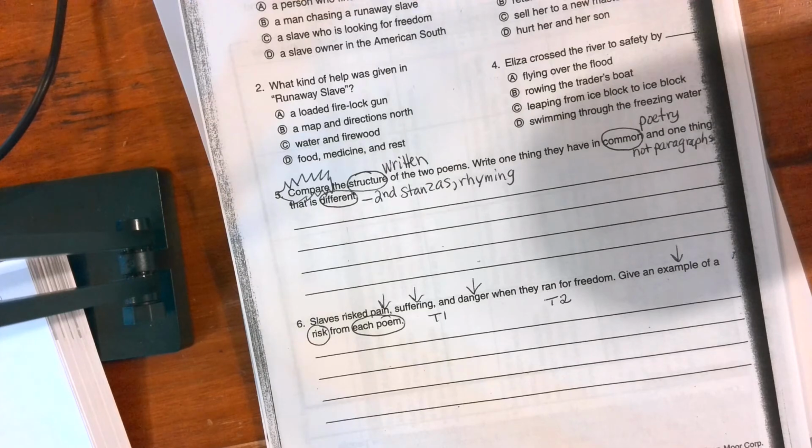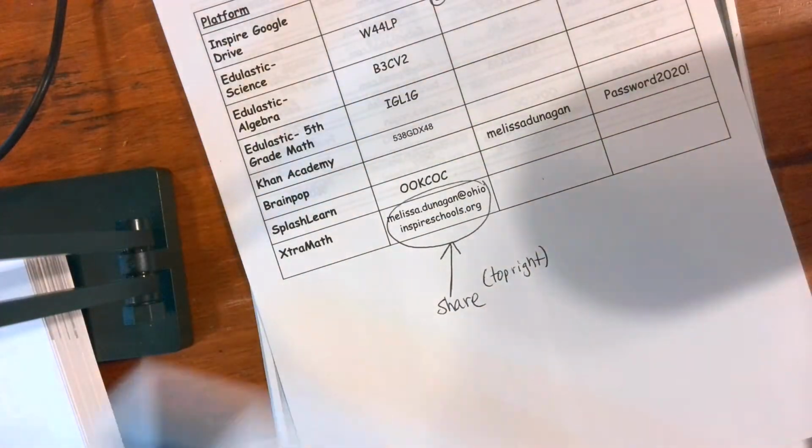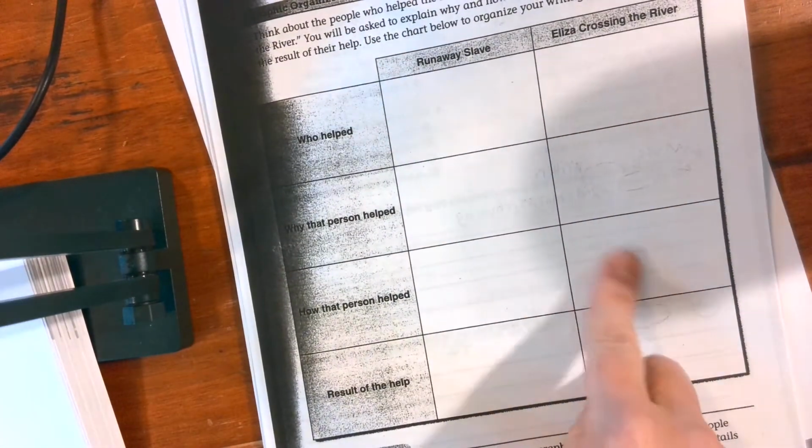All right, at this point, you're going to stop your tape. Tomorrow, we're going to answer our graphic organizer together. We're going to do the first 2 parts together, and you'll do the last one separately.